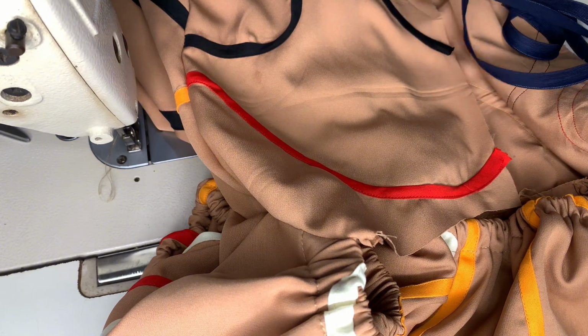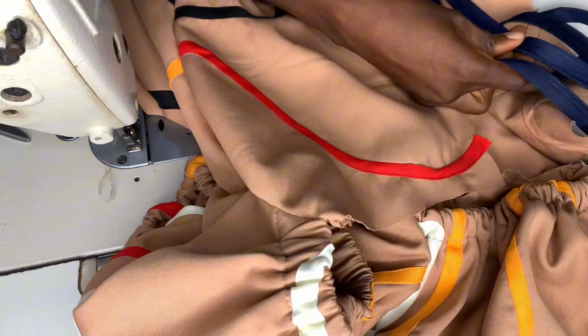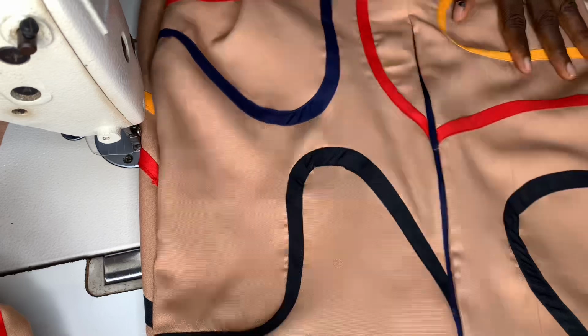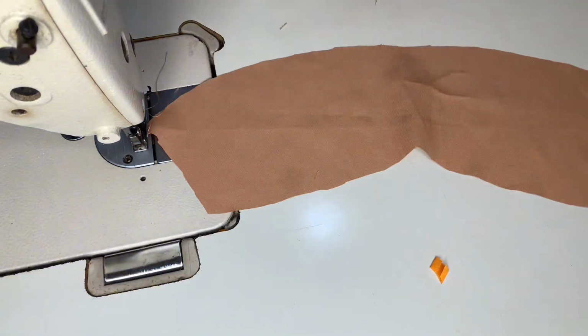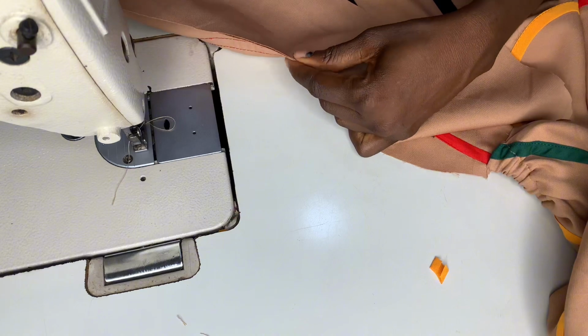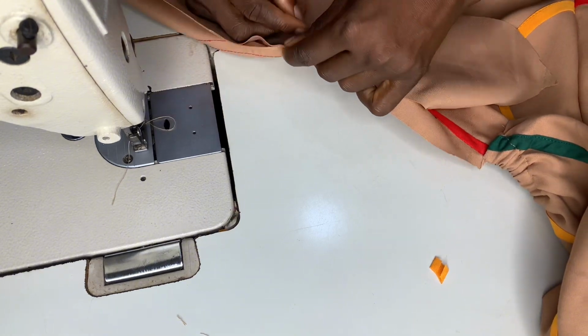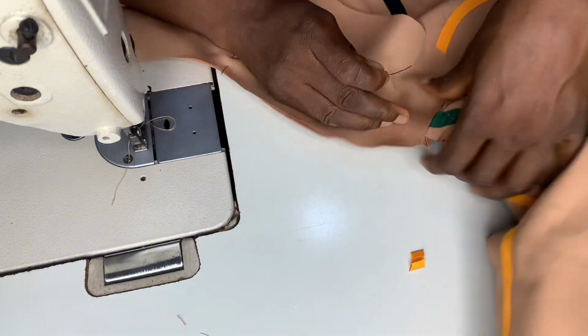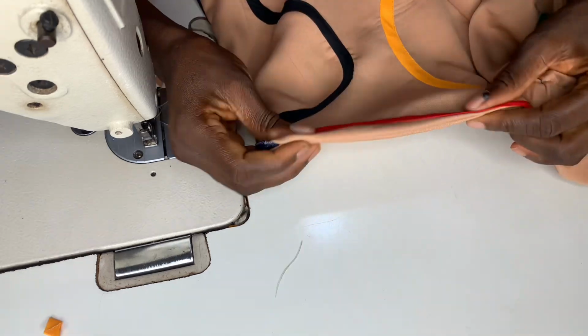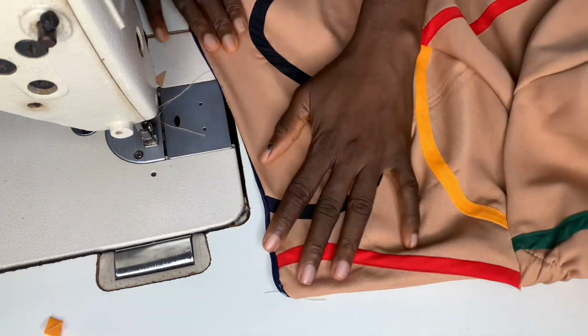So I'll just go ahead to fix my zip. Okay, so this is what it looks like after fixing my zip. So these are the facing for my front and back patterns. So I'm just going to go ahead to use my facing to turn the neckline of my dress. Okay, so this is what it looks like after doing that.